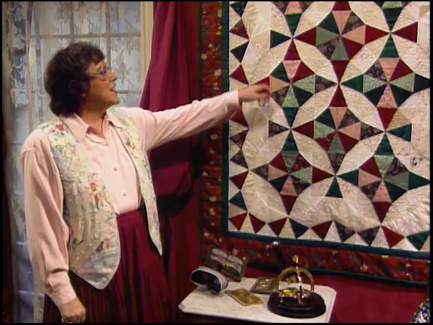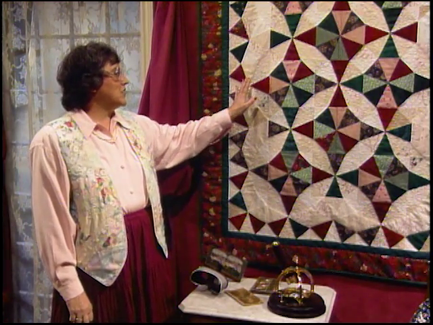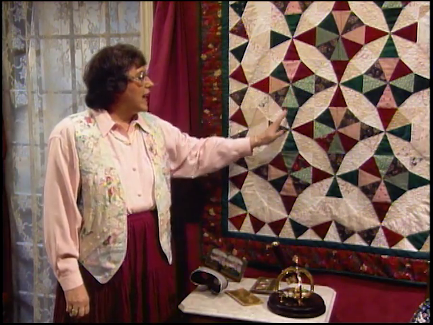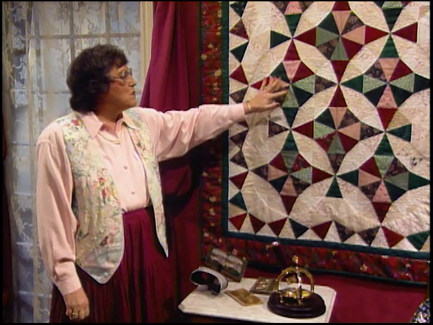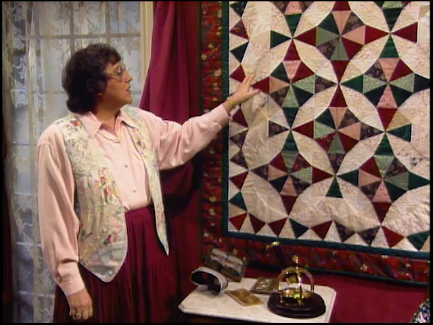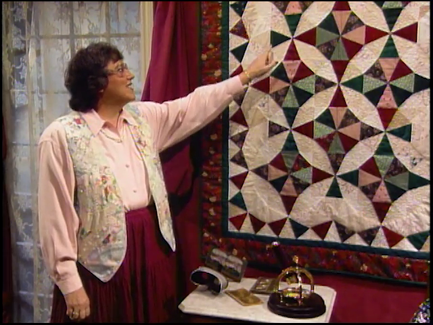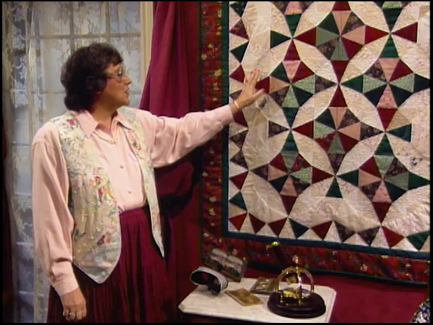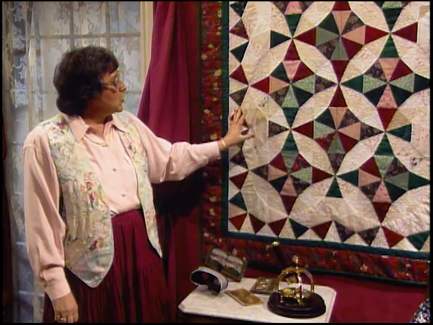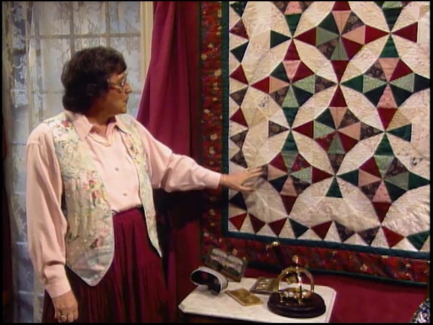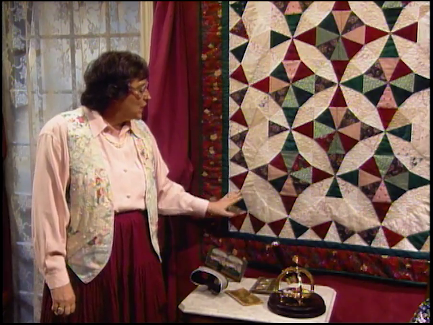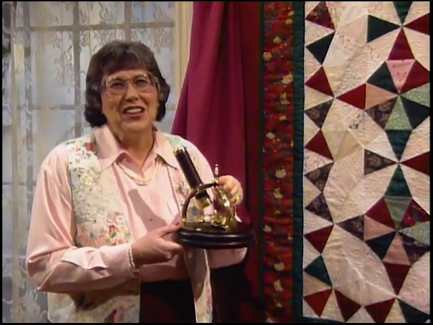Or you can make this one using beautiful Christmas scraps. Now this star is made of 8 large triangles in dark fabrics. The center is large triangles, medium fabric, and the background is large and small, and this is a great place for machine quilting. Now the outside edge is made of 3 different blocks. This one without a star point, this one with a star point, and then you have the corner block right here. This quilt reminds me of looking through the eye of a kaleidoscope.